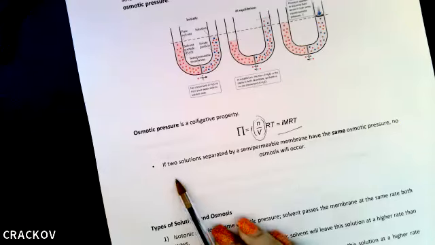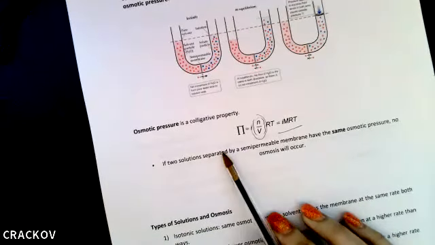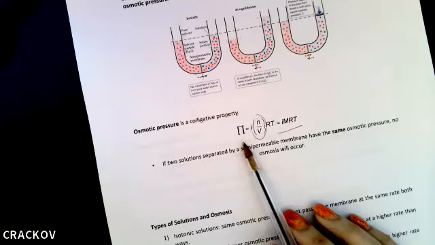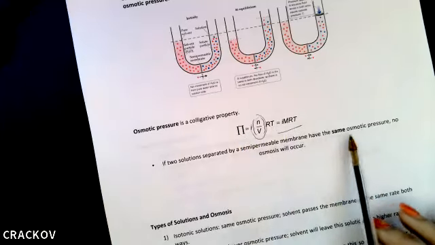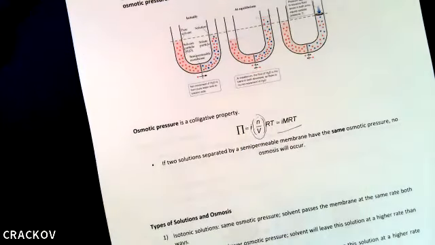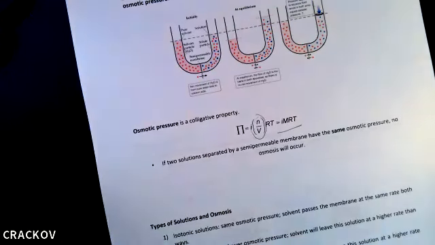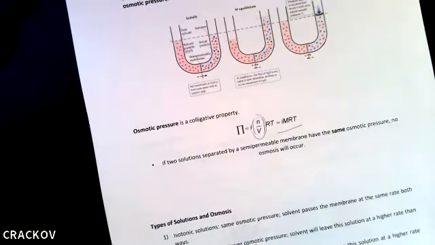And we have here, if two solutions separated by a semi-permeable membrane have the same osmotic pressure, then no osmosis will happen.